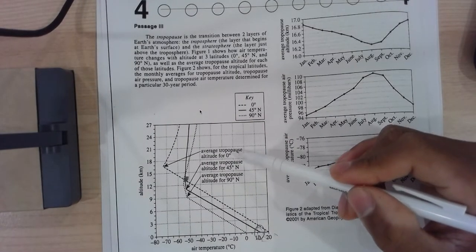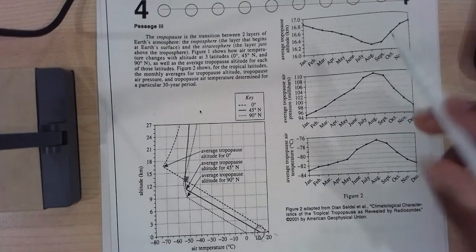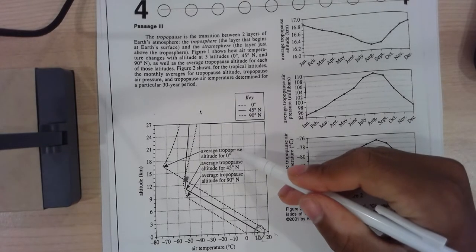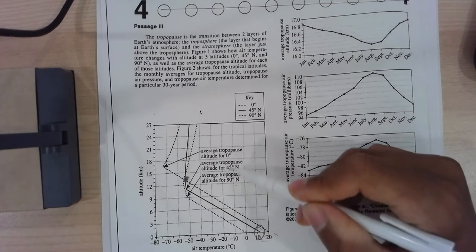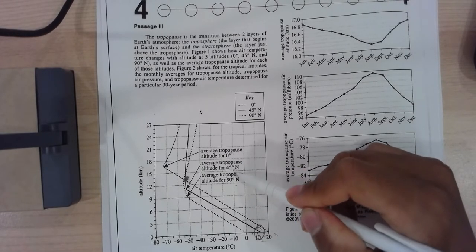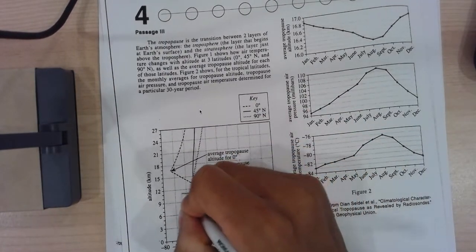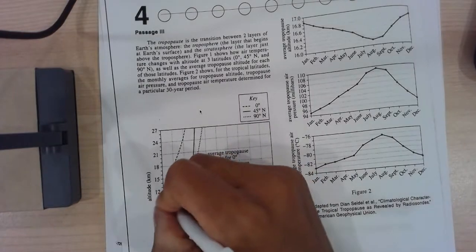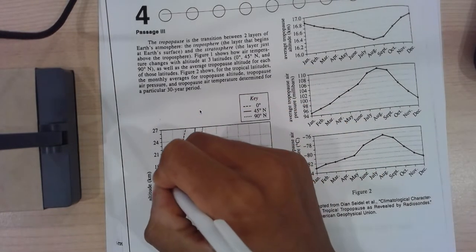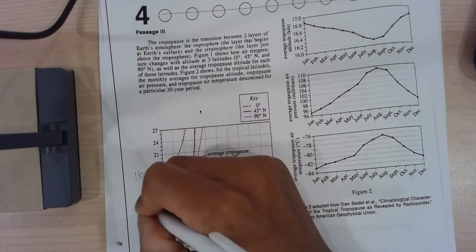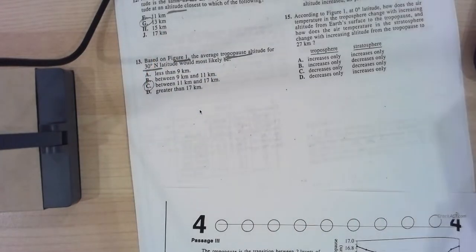Always follow the trend. They are always analyzing trends whenever they ask you for a new number. So you can see it's increasing as you go down. It's going 0, 45, 90. So where should 30 be? In between 0 and 45, right? So where's the average troposphere for 45? Well, it's somewhere around 10. And then for 0, it's somewhere around 16. So it's between 10 and 16. Which one is that? That's closest to C.